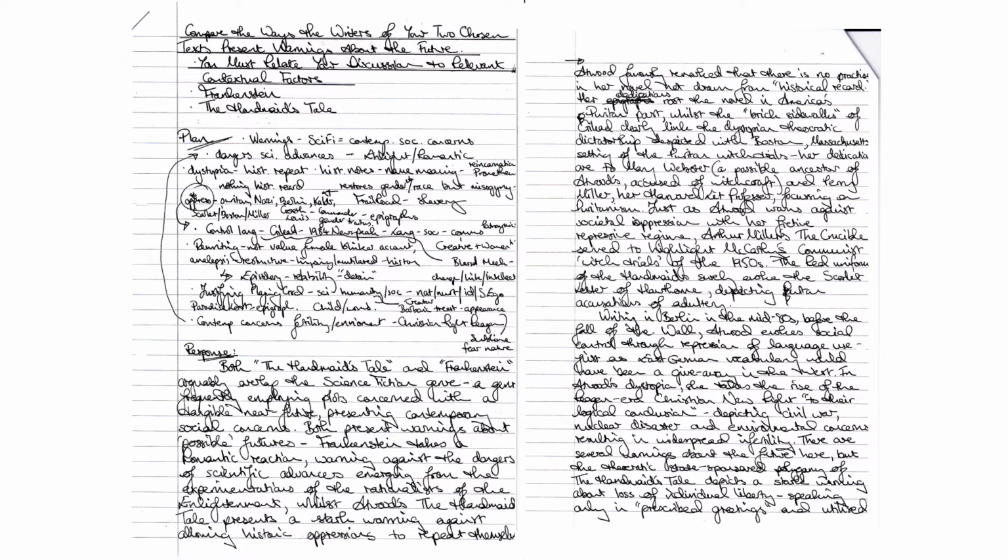Her dedications are to Mary Webster, a possible ancestor of Atwood's accused of witchcraft, and Perry Miller, her Harvard literary professor, focusing on Puritanism. Am I shoehorning in too much context too early here? There's a little bit of anxiety to demonstrate context here that perhaps is a student's downfall if they try to throw it in early so they don't forget it. Make sure that you are analytically linking it.